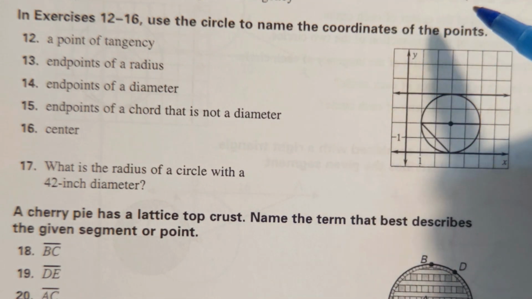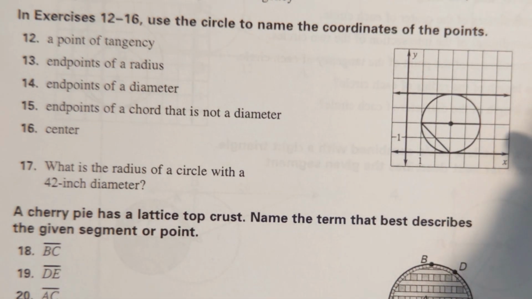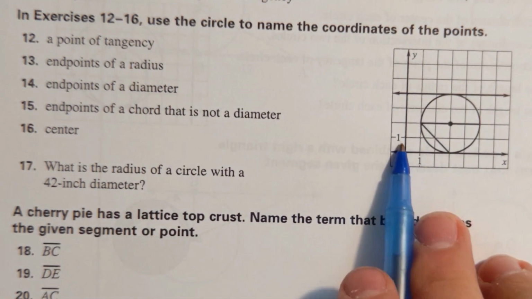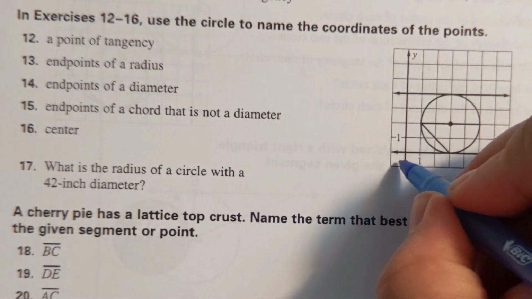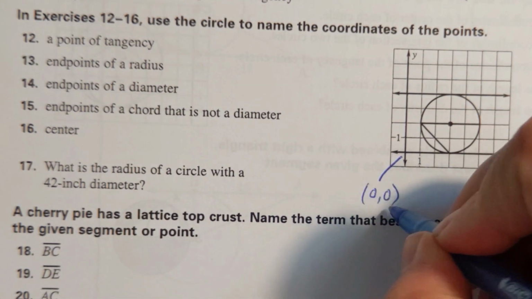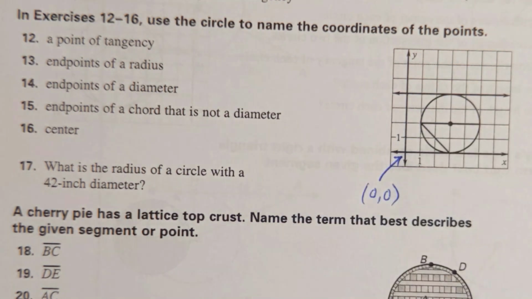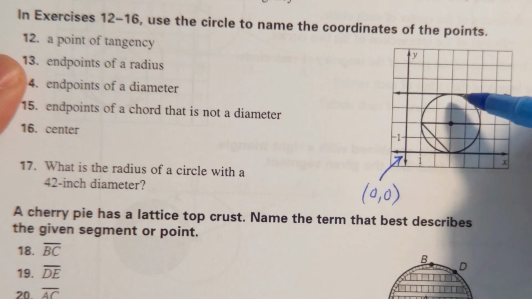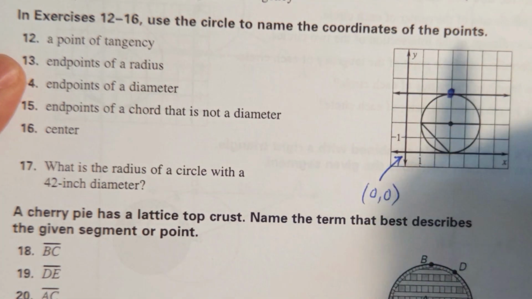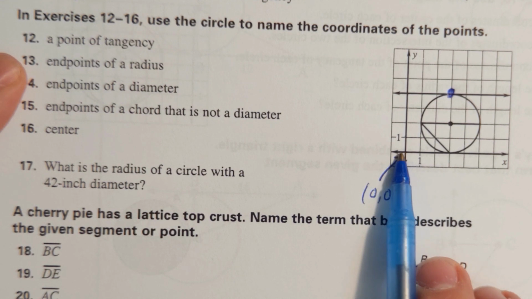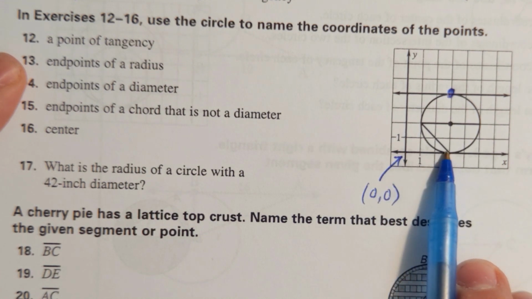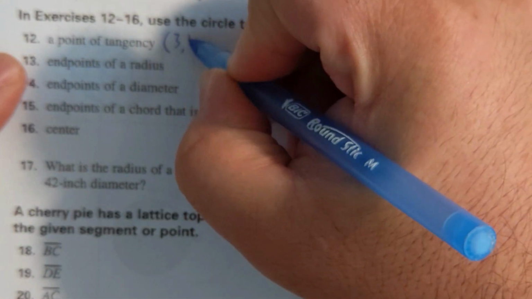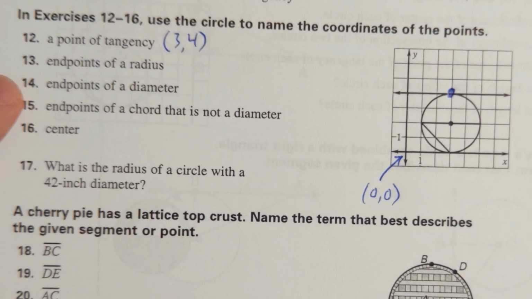It says use a circle to name the coordinates. This part's not going to be tested, but so you know the points. Right here is actually the point of origin. So right here is 0, 0. Just so you have somewhere as a point of reference. And a point of tangency would be like up here. There's this point. So you go from the 0, 0 from the origin, and you go 1, 2, 3 to the right, and then 1, 2, 3, 4 up. So your coordinate there was 3 to the right and 4 up, so it's 3, 4.